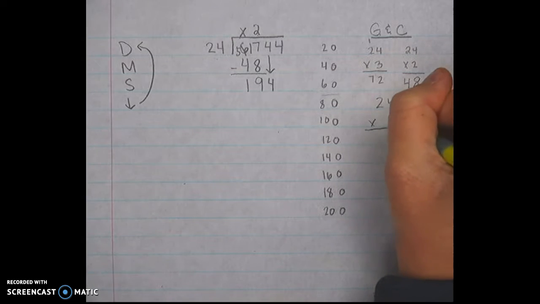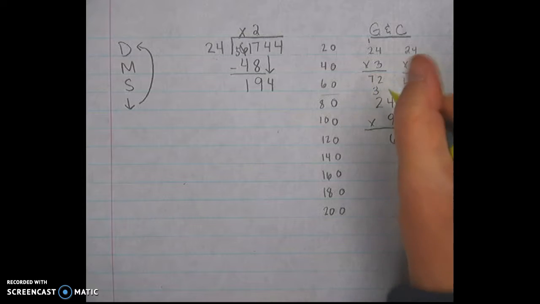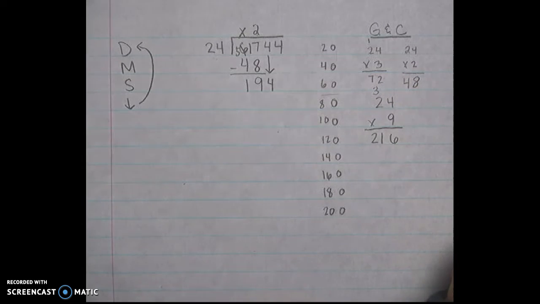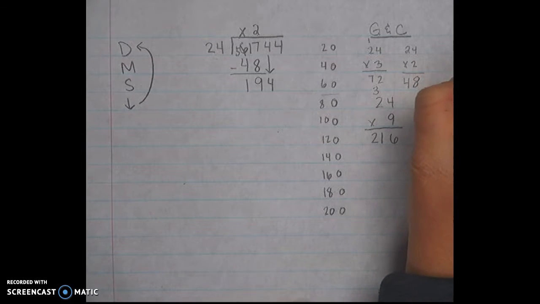So 4 times 9 is 36. 9 times 2 is 18, plus 3, I have 19, 20, 21. And I'm over. So that is not going to work. But it's okay that I checked it just to make sure. I'm going to back down to an 8.